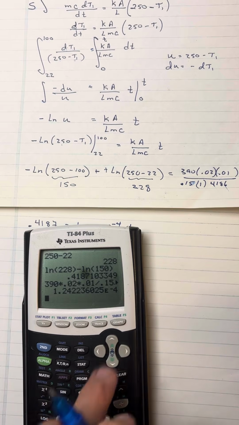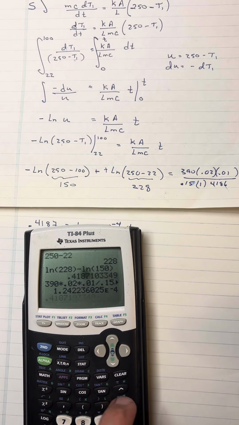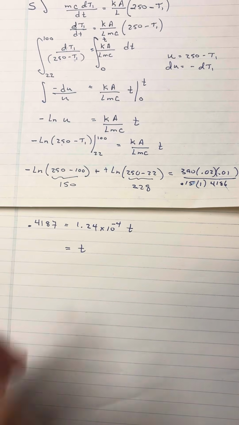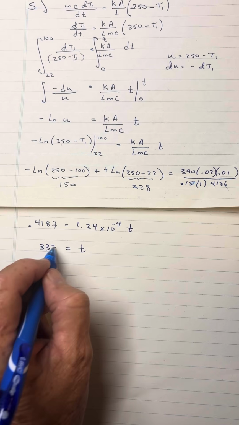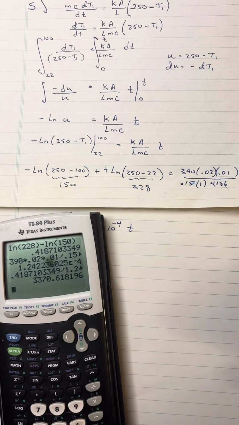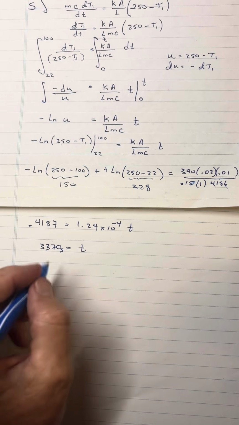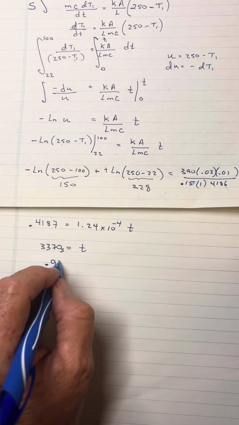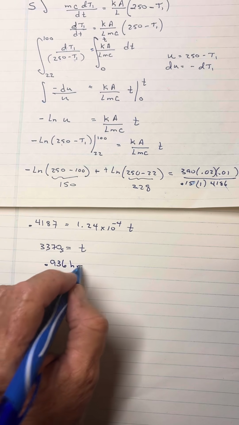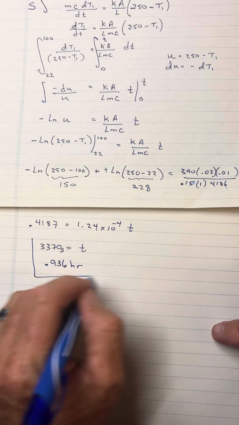And let's see what I get when I take this number divided by this last number. We are looking at 3,370 seconds, or divided by 3,600, 0.936 of an hour. Yay!